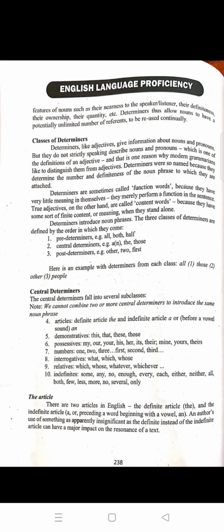So determiners are sometimes called function words because they have very little meaning in themselves. They merely perform a function in the sentence. True adjectives, on the other hand, are called content words because they have some sort of finite content or meaning when they stand alone. So, ang pagkakaiba ng determiner tsaka ng adjective, ang determiner ay function word. Ang adjective ay content word. Kapag function word, if they stand alone, wala na silang kahulugan. While adjectives, if they stand alone, they still have with them their meaning.